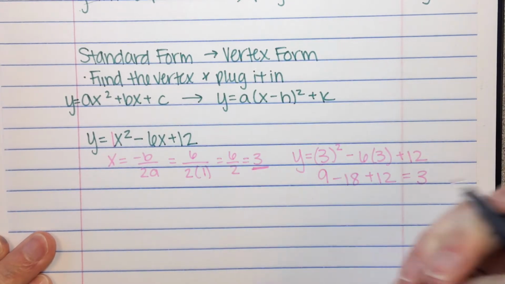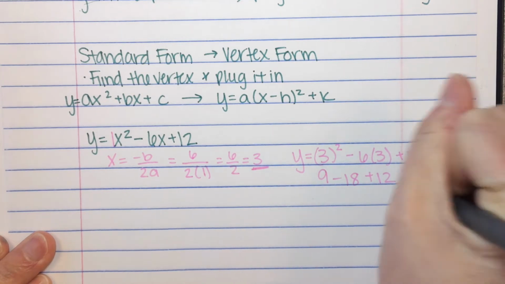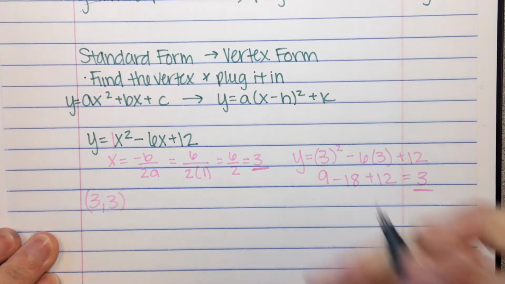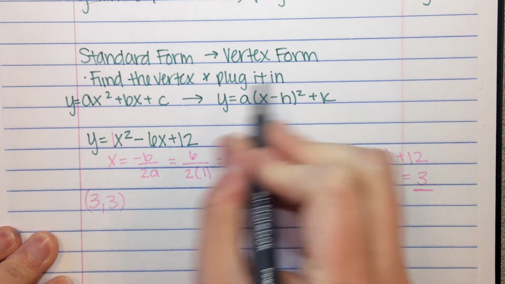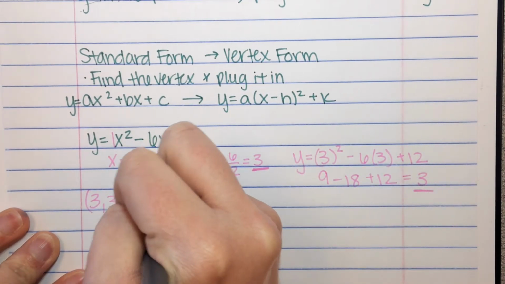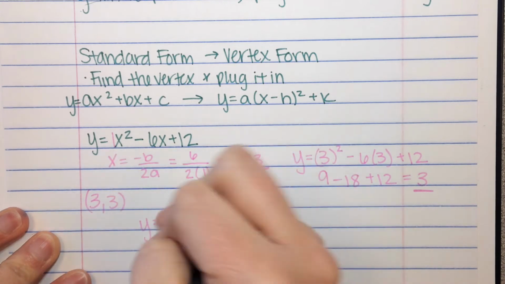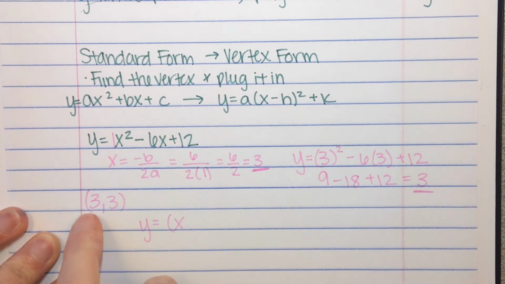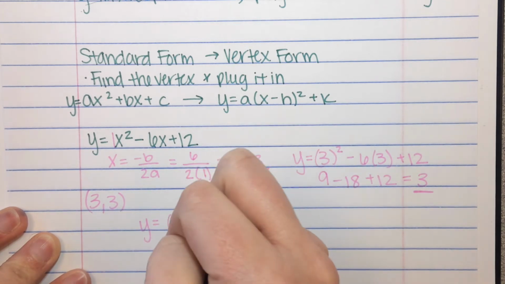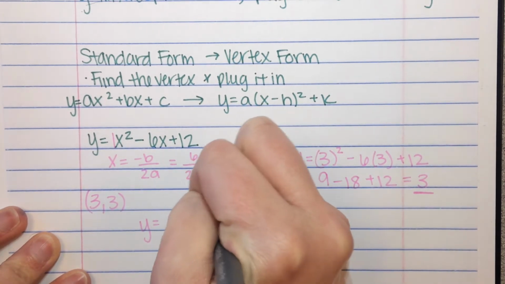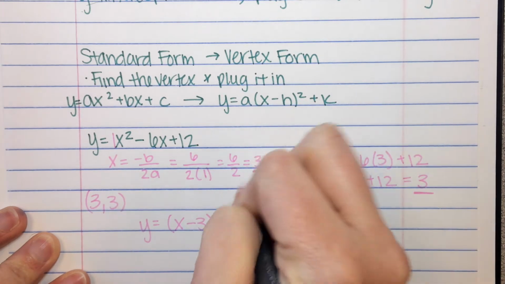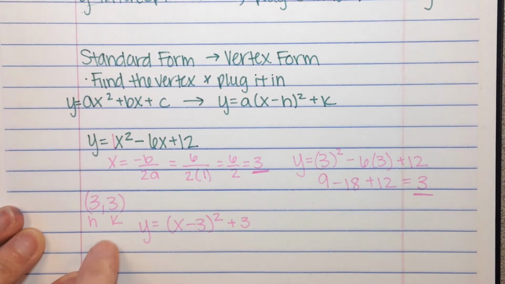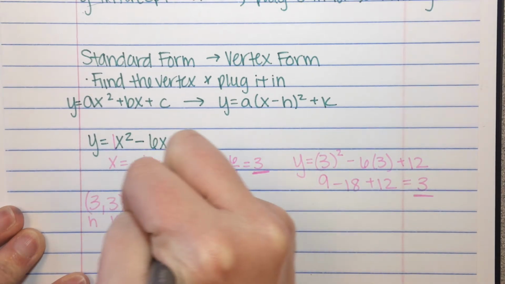Now I'm going to take my x as 3, my y is 3, so my vertex is 3, 3, and I'm going to put that back into my vertex form. So y equals a is 1, so I don't have to write that down. In parentheses, I have x opposite the x value, so minus 3. That's squared, and then plus my y value, or 3. So that's h, comma, k. All right, and that's my final answer.